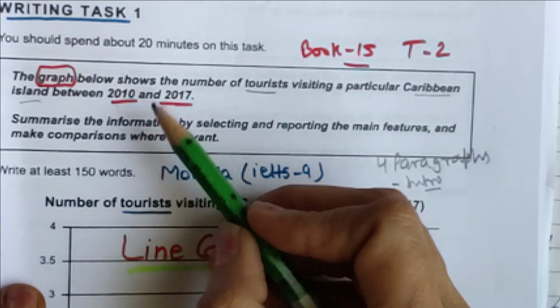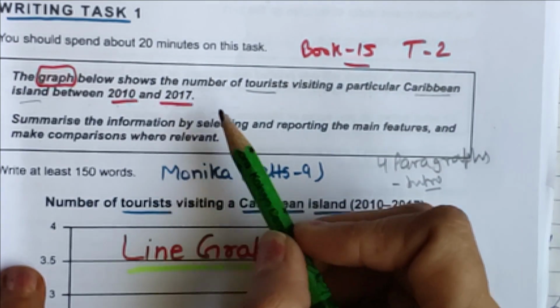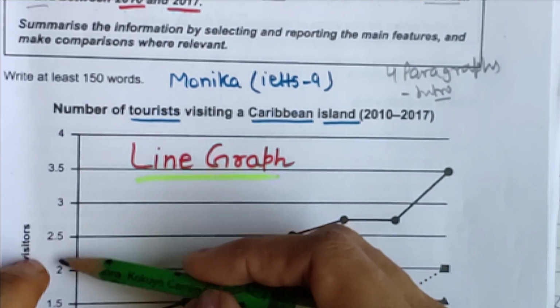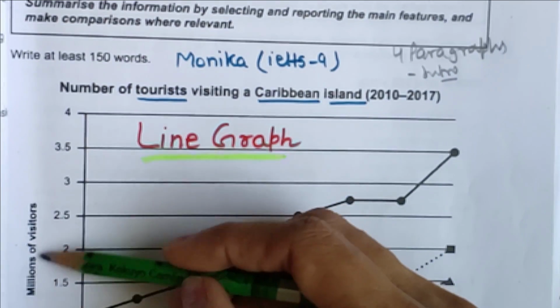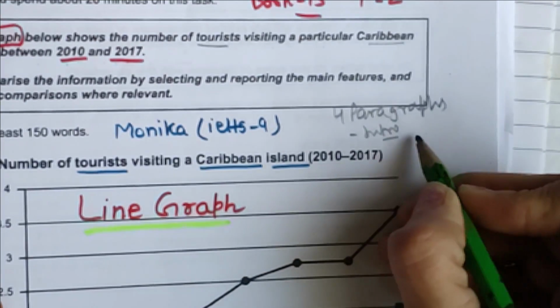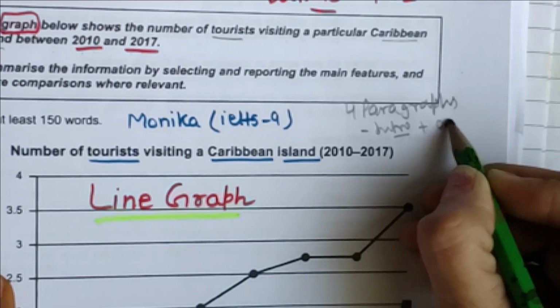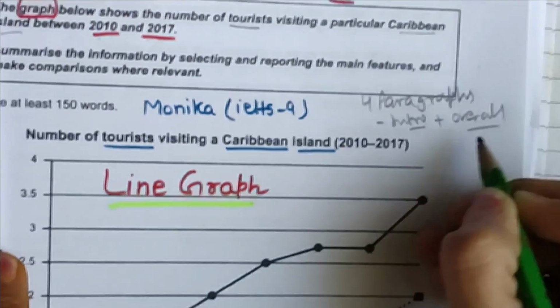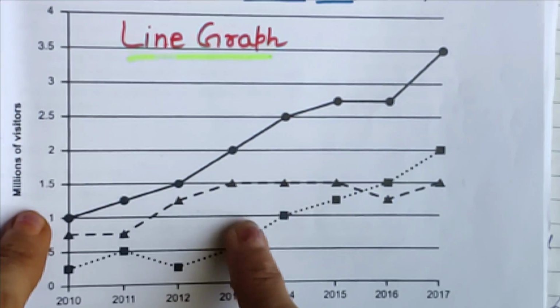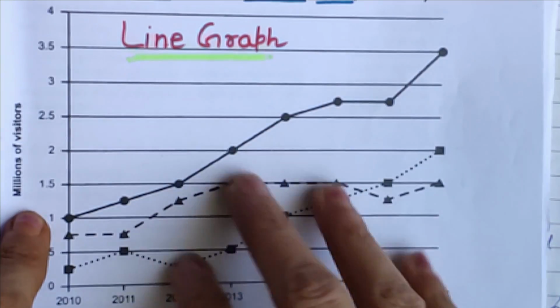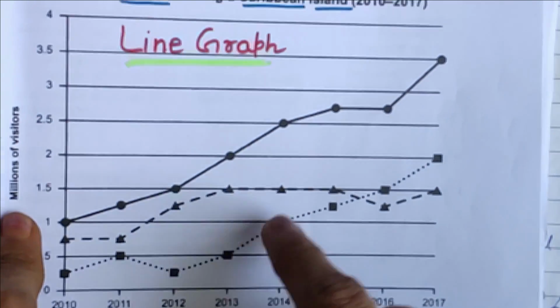Introduction here means you have to paraphrase the question statement, and you will be telling the data is represented in millions, so this is millions of tourists. Okay, second will be the overall paragraph. What you can see, what you can tell by overlooking this graph, that is the overall paragraph.